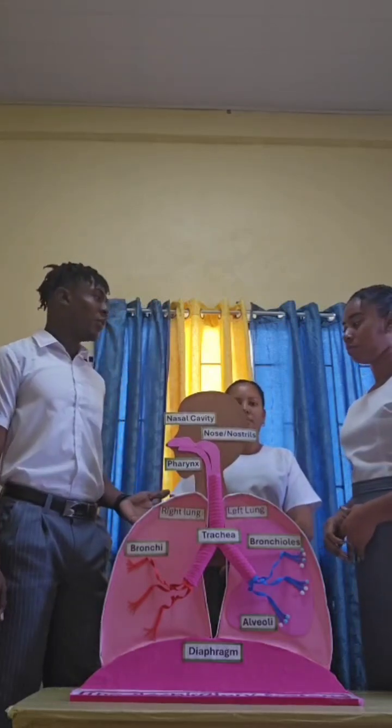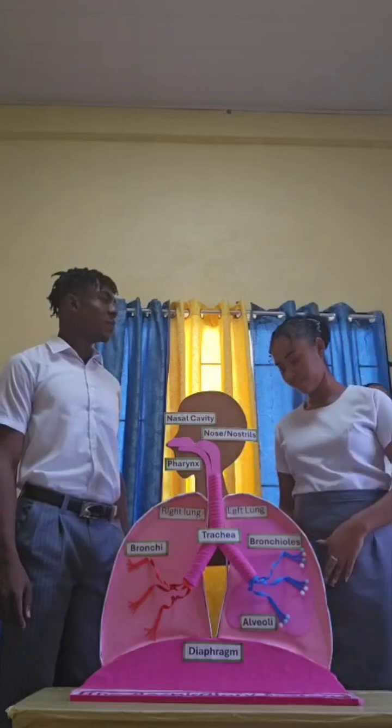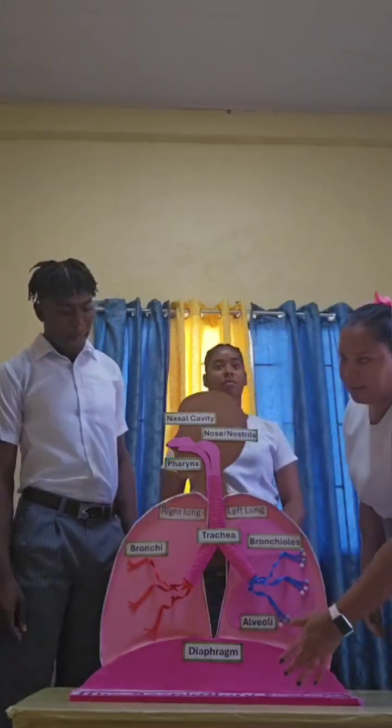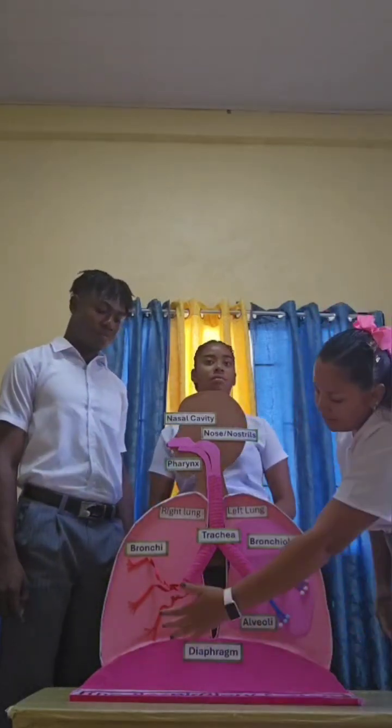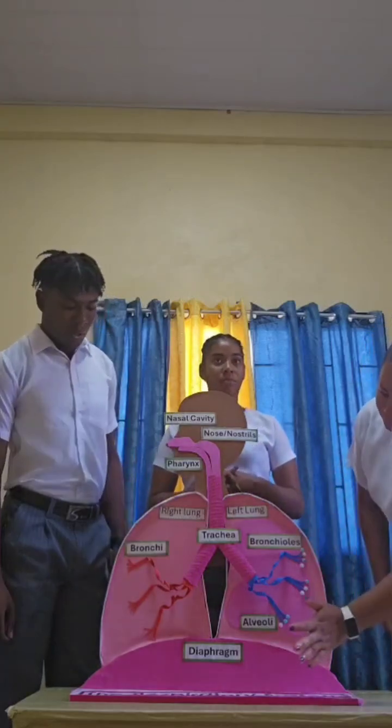I'm very curious to know, what is the main job of the diaphragm? What do you guys think? Okay, allow me to answer that. The diaphragm is the main muscle responsible for breathing and is a dome-shaped muscle located below the lungs, as you can see here. Its primary function is to contract and move downward when we inhale, which increases the volume of the chest cavity and allows air to be drawn into the lungs. When it relaxes, it moves upwards and the lungs exhale air, and that's about the diaphragm.